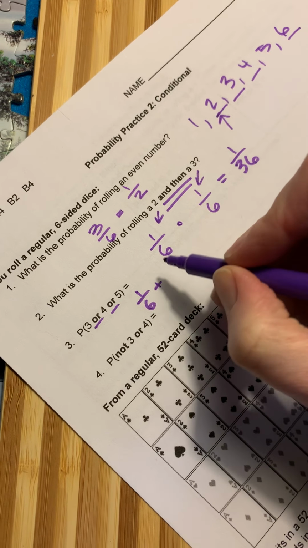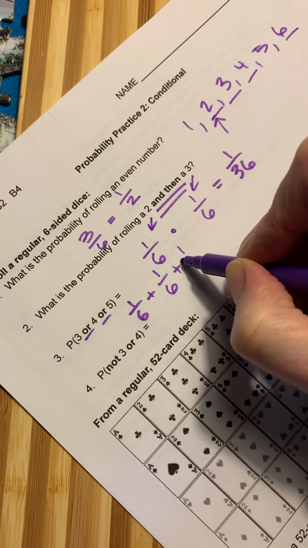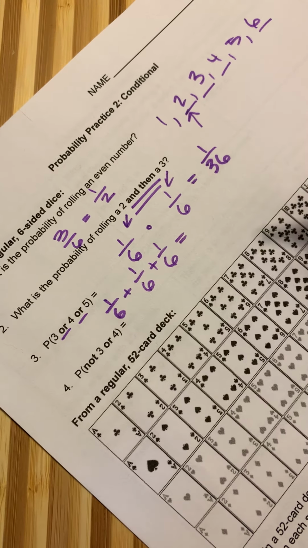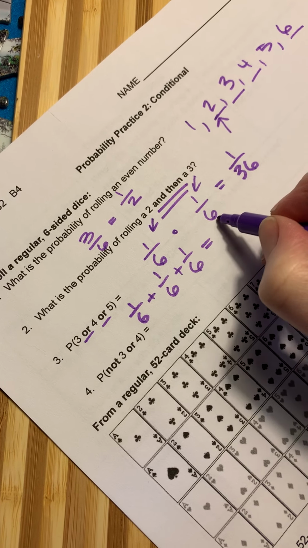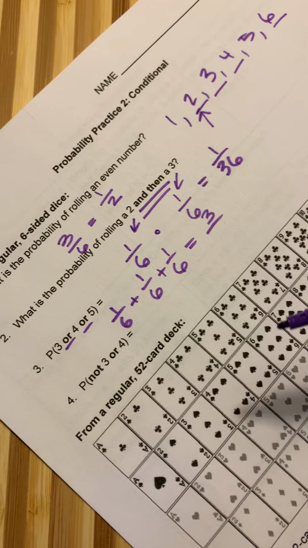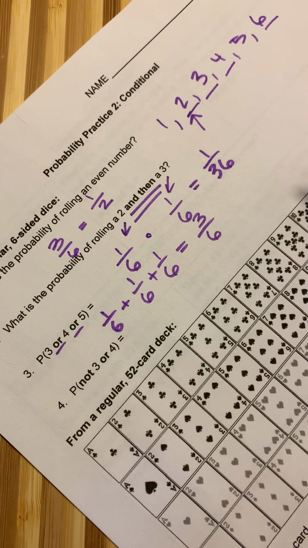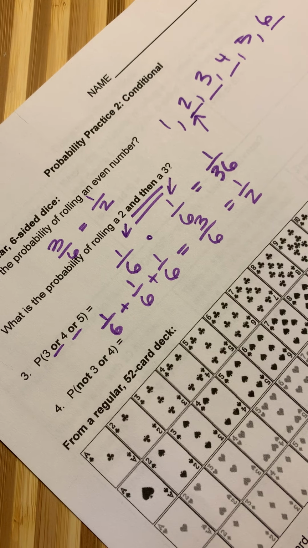The chance of getting a 4 is still 1 out of 6, and the chance of getting a 5 is still 1 out of 6. When I'm adding fractions, I add my numerator, 1 plus 1 plus 1, that gives me 3, and I can do that because they have a common denominator of 6. That stays the same. So I have 3/6, which simplifies to 1/2.